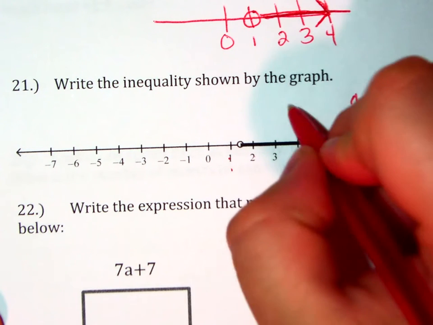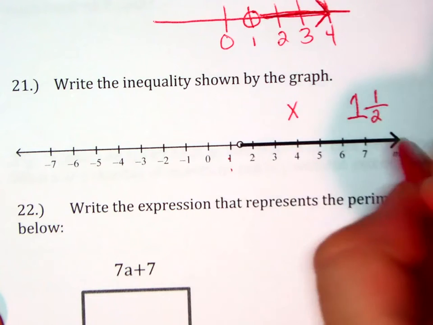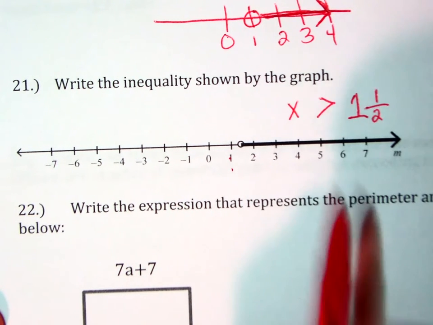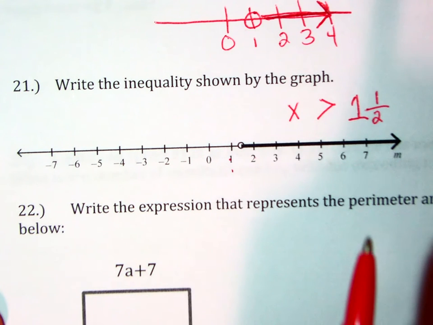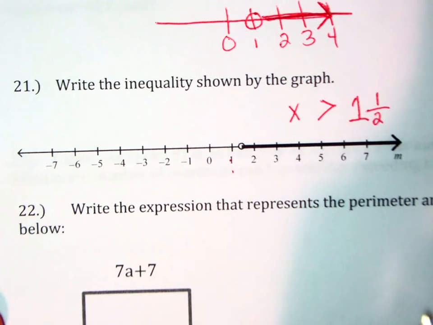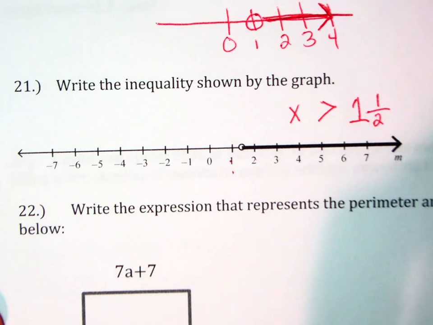And I know that my x is going to include any number that's greater than 1 and 1/2. So I will use a greater than sign. The reason I use the greater than sign is because I have an open dot or open circle. That means that 1 1/2 is not an included value in this set, but every term greater than 1 and 1/2 is included.